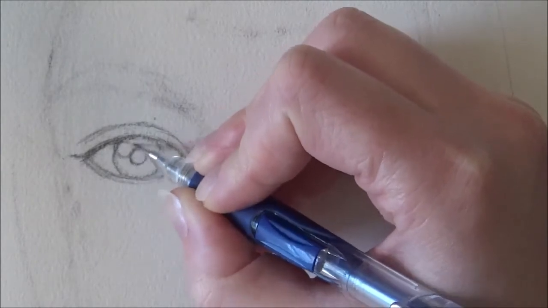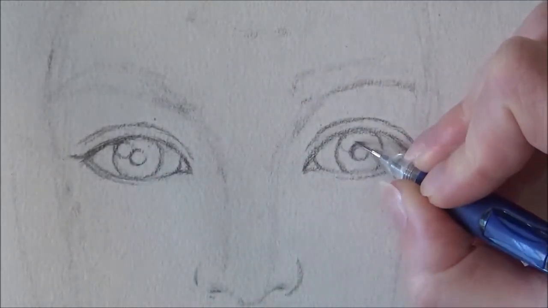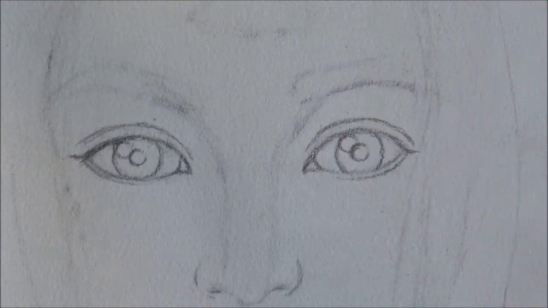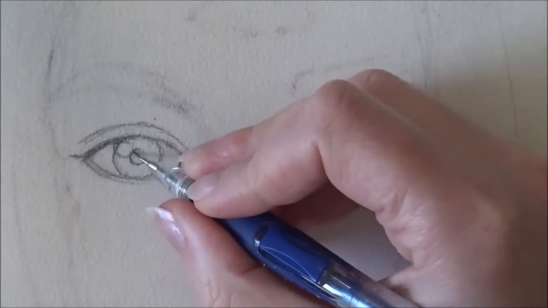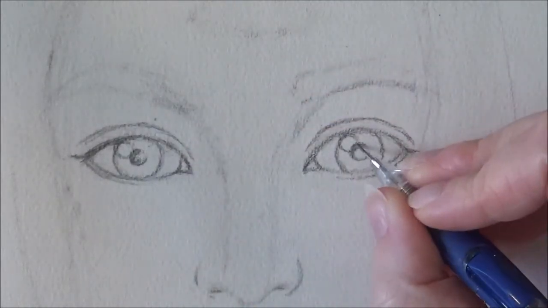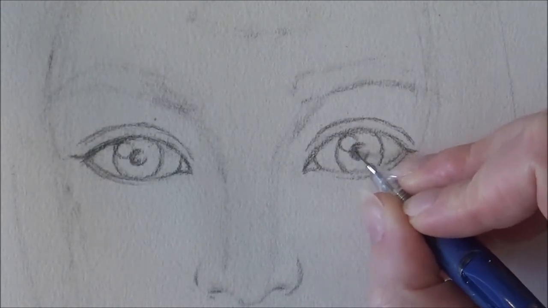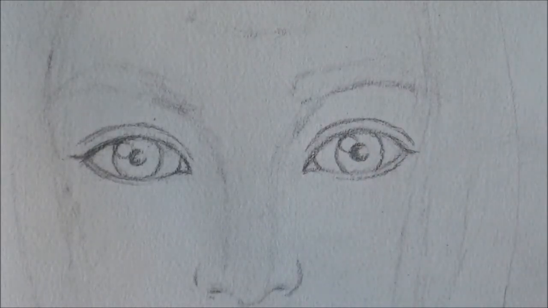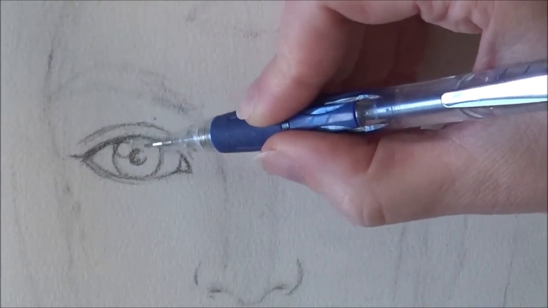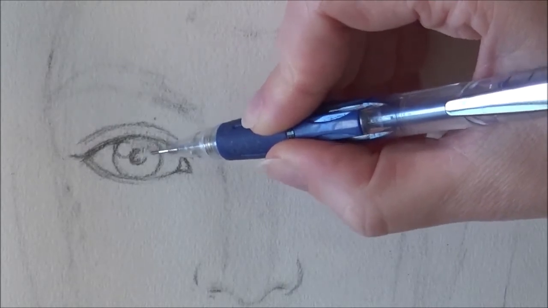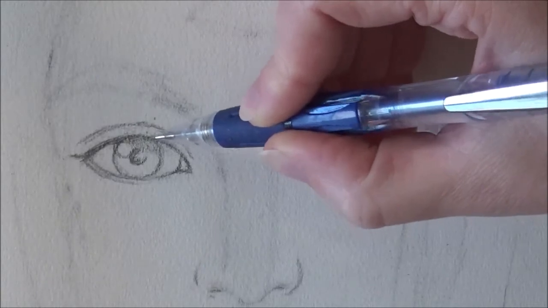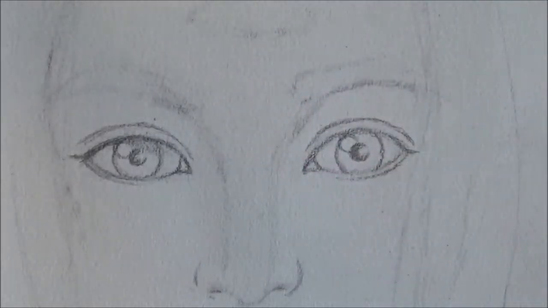Something about having a little bit of light up here just really gives your eyes a nice pop. And I don't fully fill in the pupil. I kind of fill it in partway around because it looks like there's a reflection actually in the pupil itself. And then up here, I like to darken this part in just because your upper lid is kind of casting a shadow down on your iris. So I fill that in too.